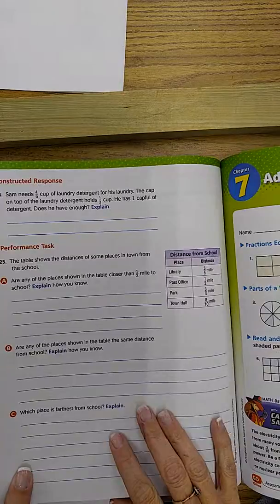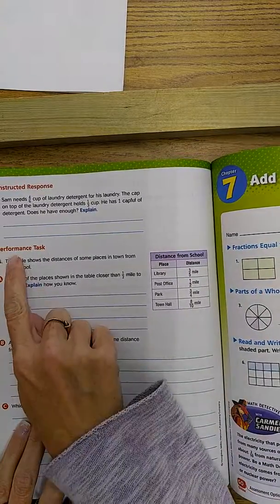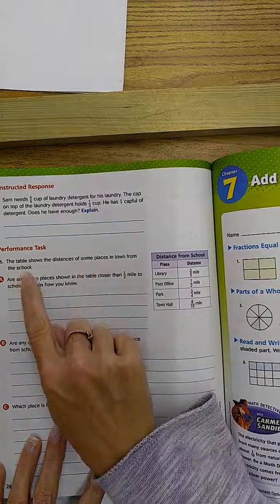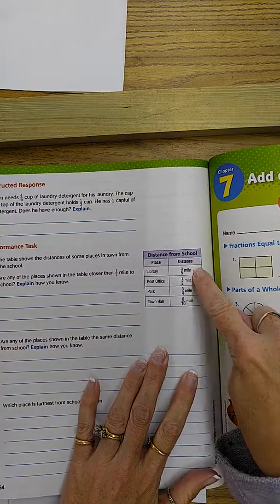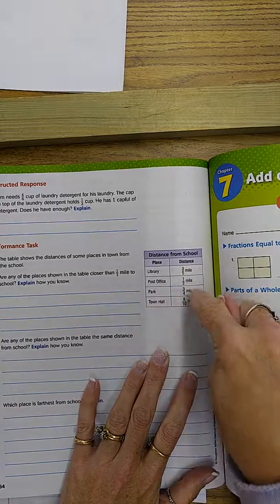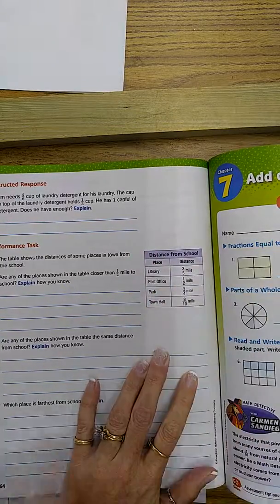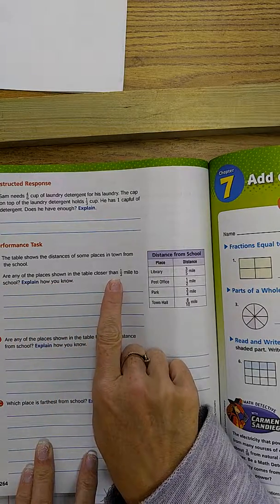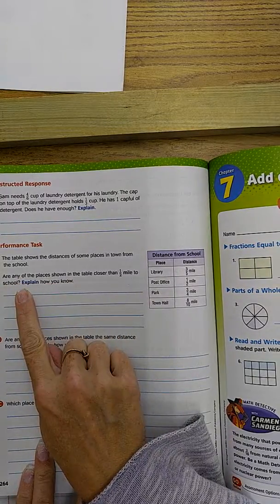And then the last one here, the performance task. These tables show the distance of some places in town from the school. So the library is 3/5 mile away from the school. The post office is 1/2 mile away from the school. The park is 3/4 mile away from the school. The town hall is 8/10. A, are any of the places shown in the table closer than 1/2 mile to the school?